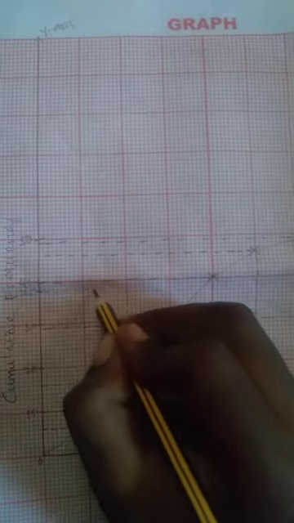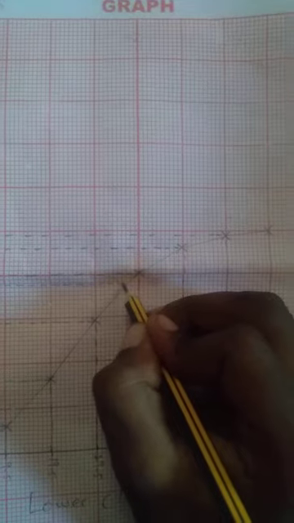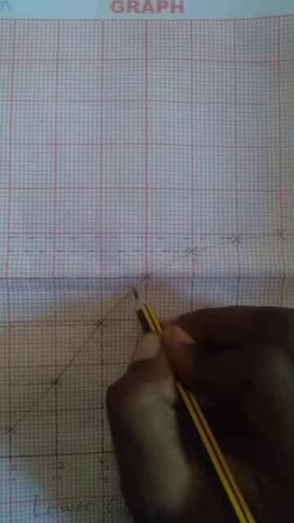So I'm going to trace that all the way to where it touches my curve. Right at the middle. Not on any line, but right at the middle. So this is where it touches my curve, and I'm going to trace it down.